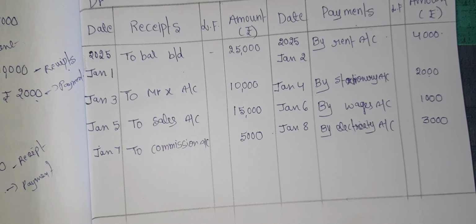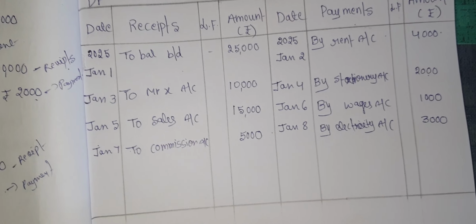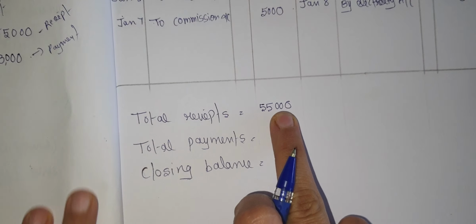So totally it is 55,000. So our total receipts rupees 55,000.